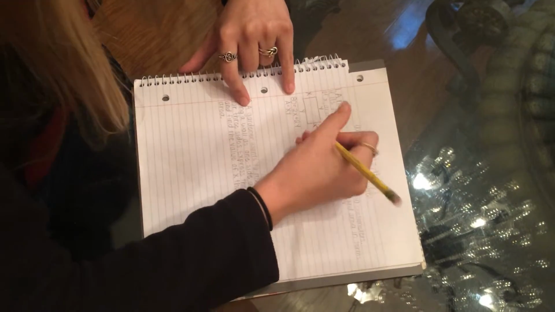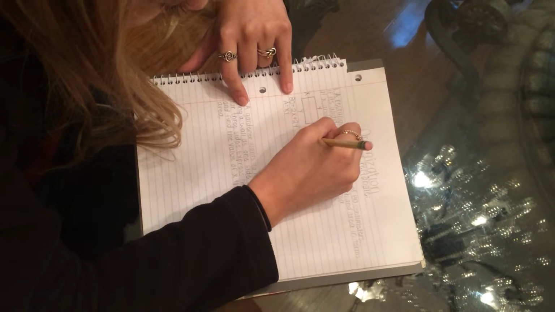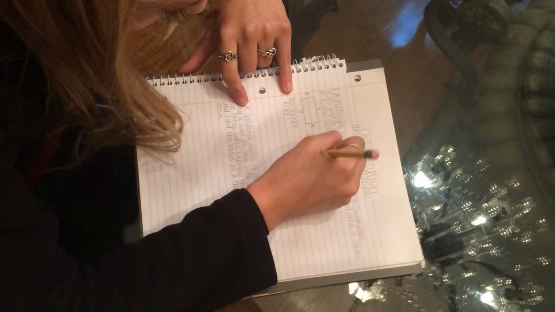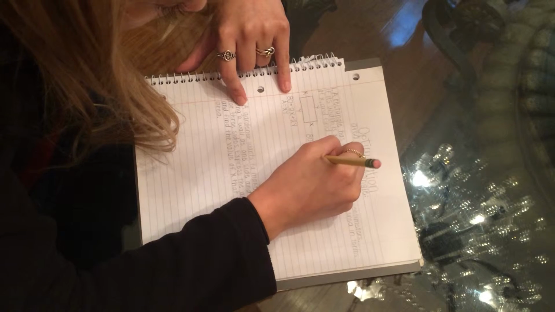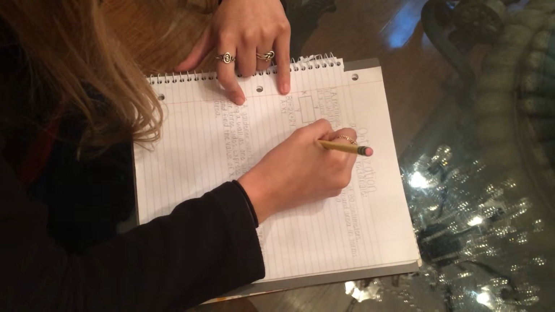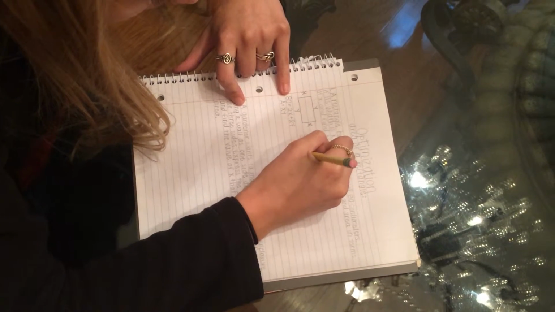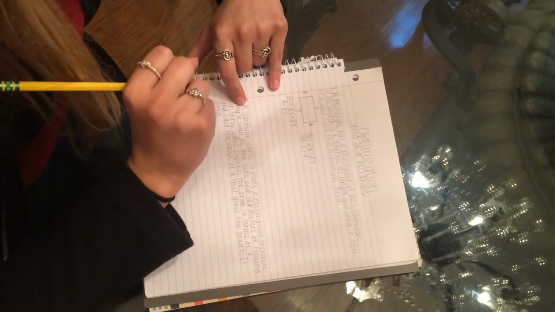Here we're going to see what y equals. So do 80 minus 2x equals 2y. Take over the 2. So 40 minus x equals y.